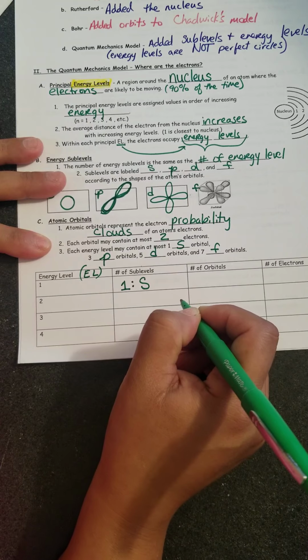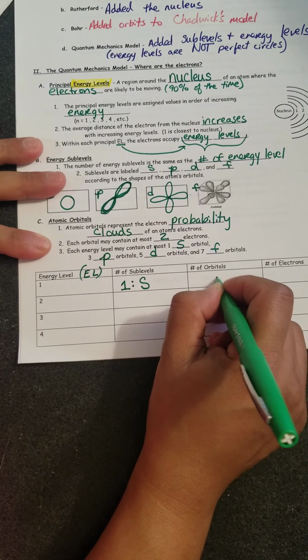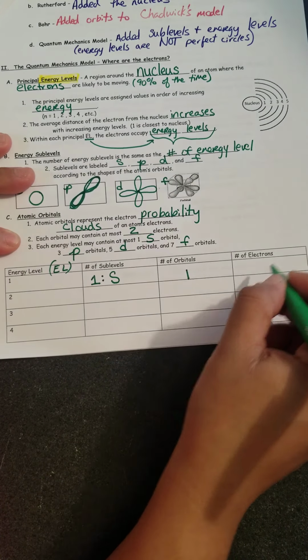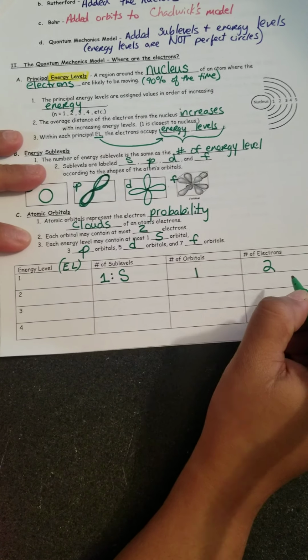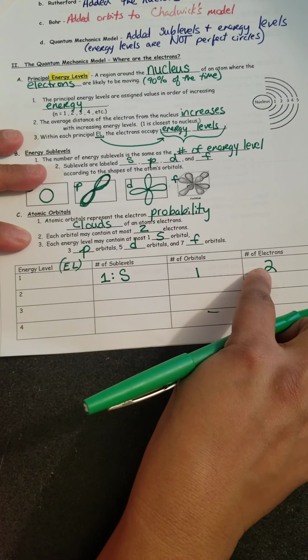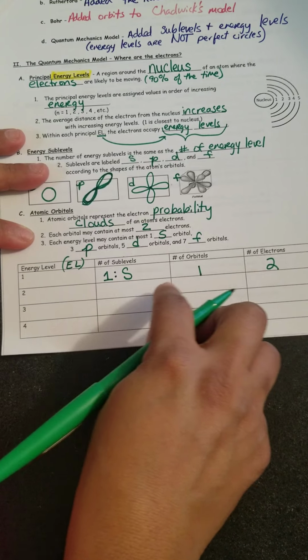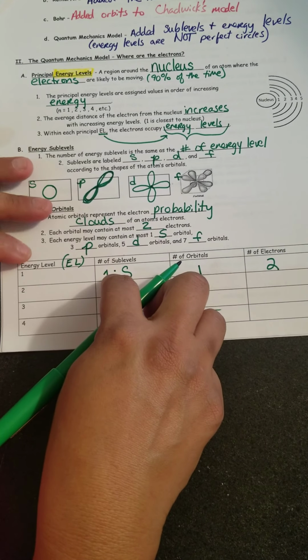Number of orbitals, 1. Number of electrons, 2, because the s can only contain 2. Okay? This is an important chart right here.